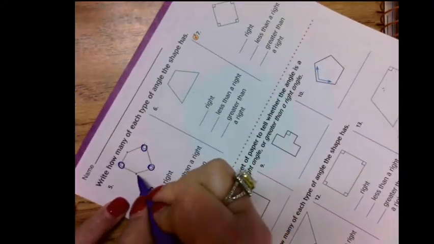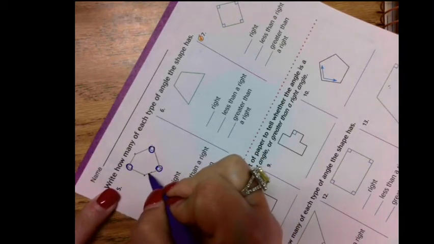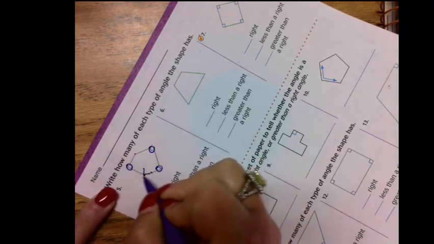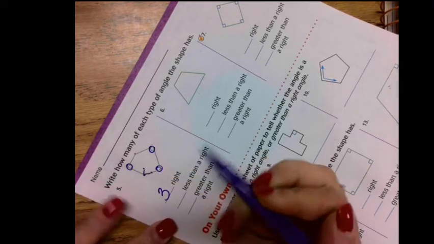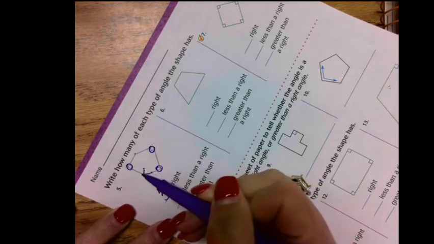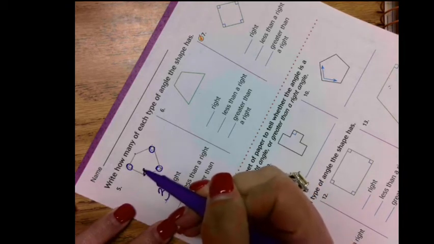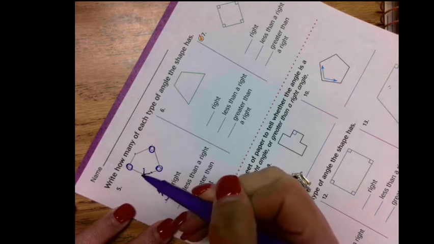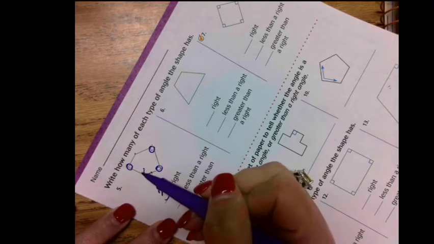So now let's look at these. All right, now if I make this my bottom, and I want to make a perfect square, goodness gracious, look how that almost made a flat line. So what would that be called, since it's so much bigger than the right angle should have been? That would be greater than. So here's a greater than angle.